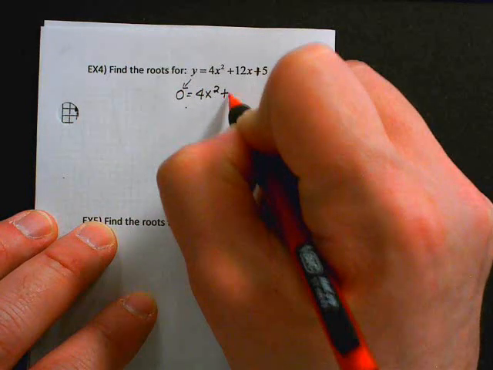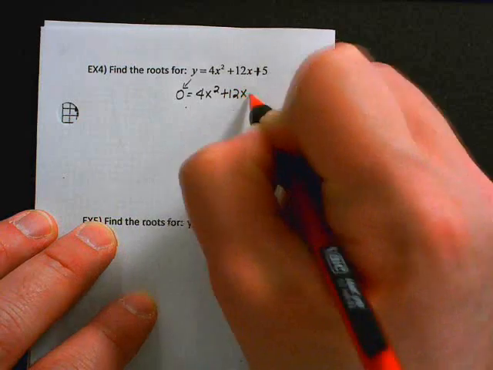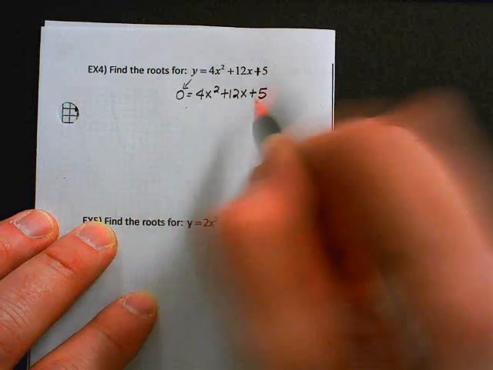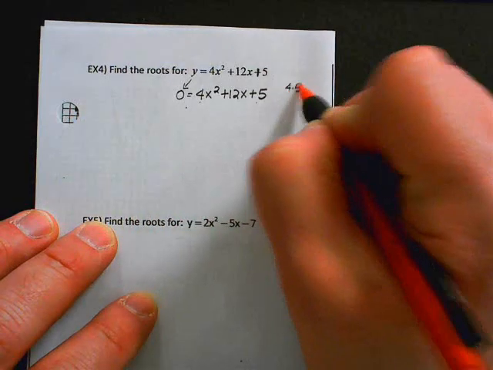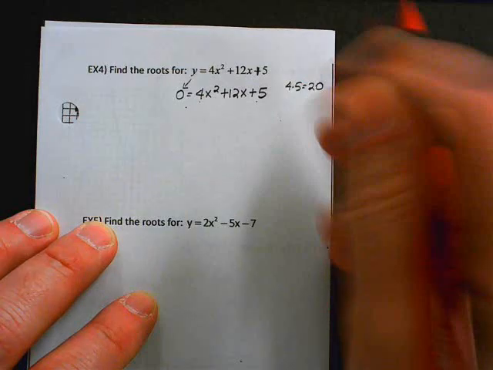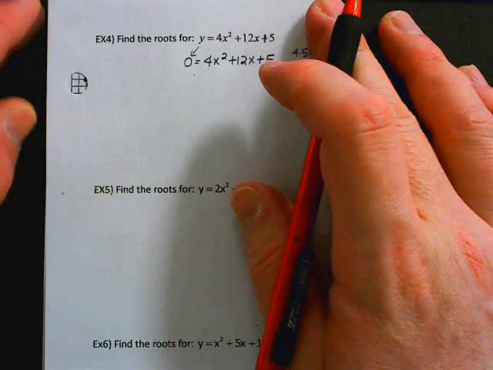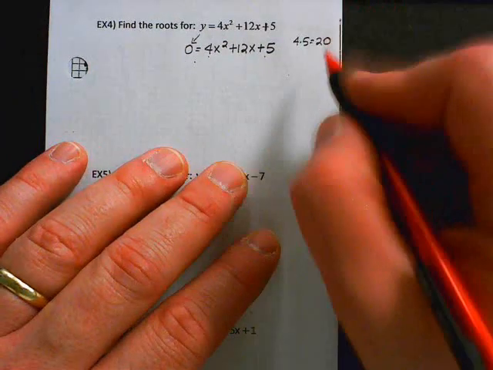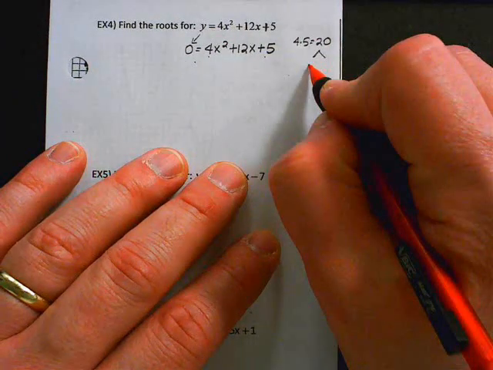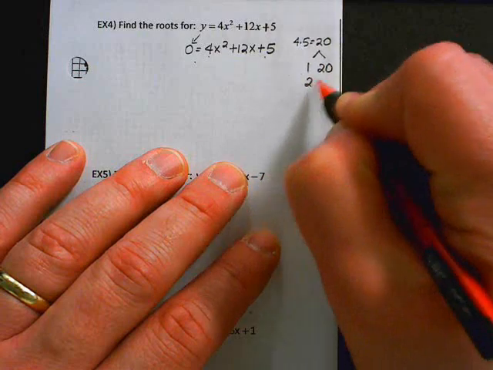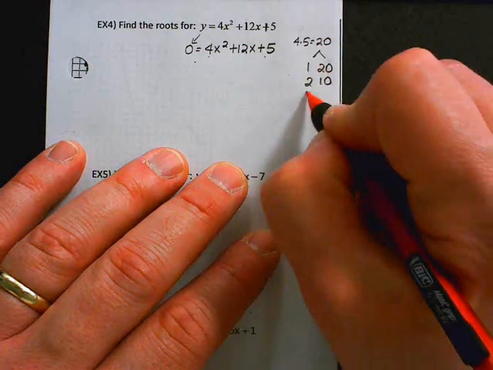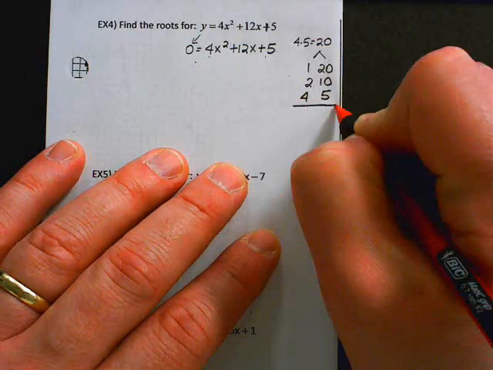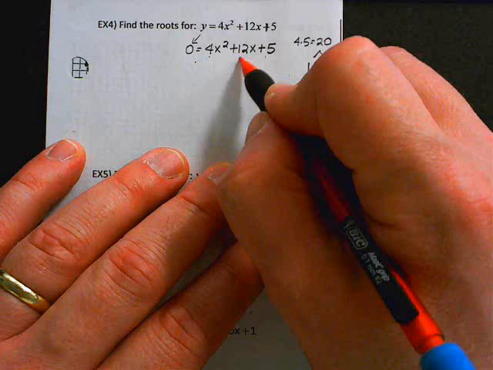And then we're going to factor this function to find the roots of this equation. Basically we're going to take the 4 times the 5. 4 times 5 equals 20. Now we need to make a list of numbers that give you 20. So it'd be 1 and 20, 2 and 10, 3 does not go into 20, 4 and 5, and that's it. And then we'll look at the middle term.